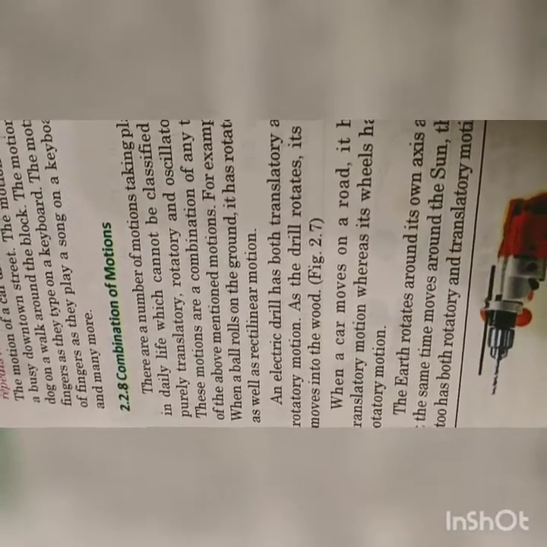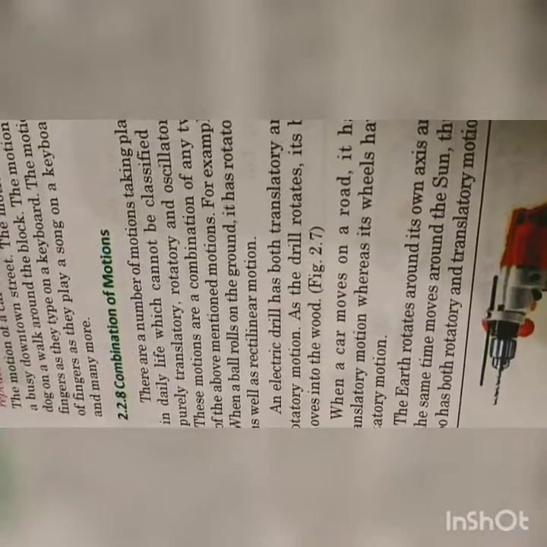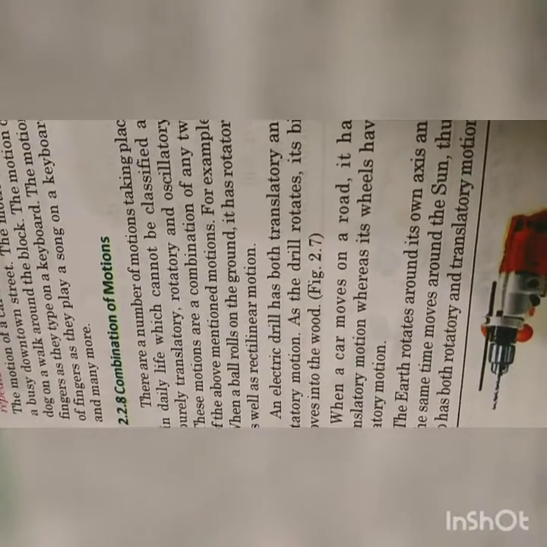Now there can be a combination of motions also. A combination of two types of motion, or maybe three also can be there.